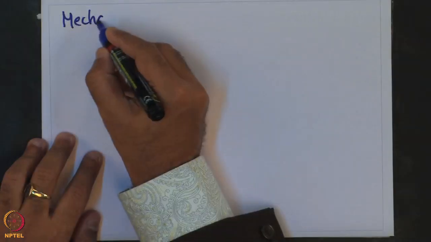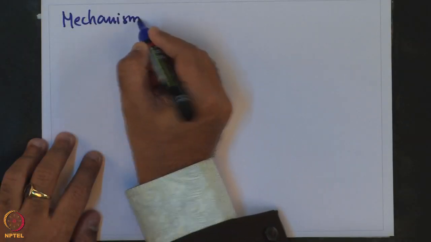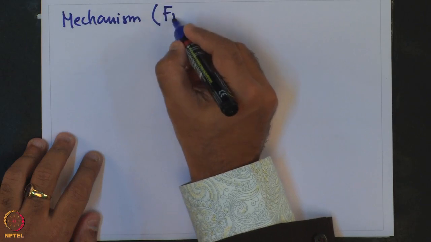So, the mechanism of Fischer-Tropsch reaction.